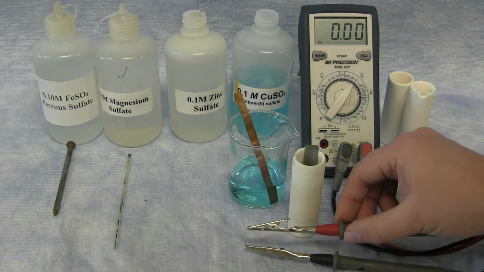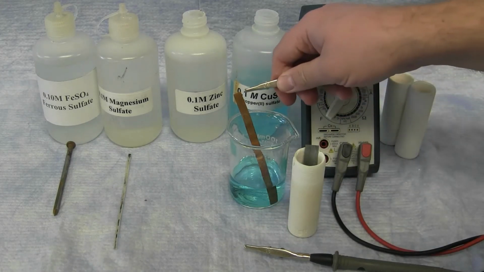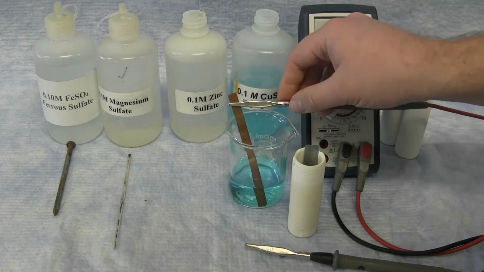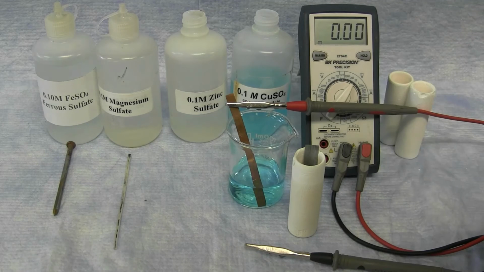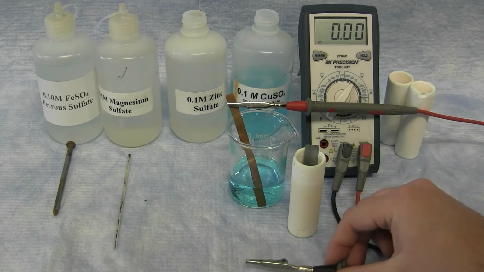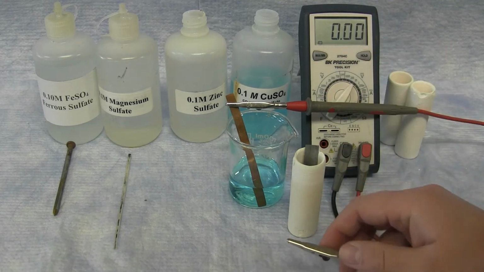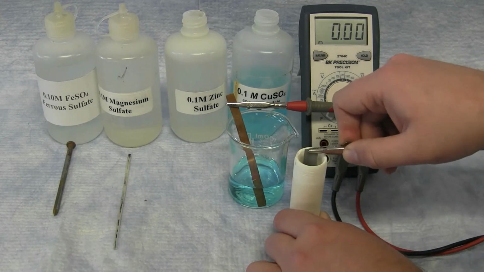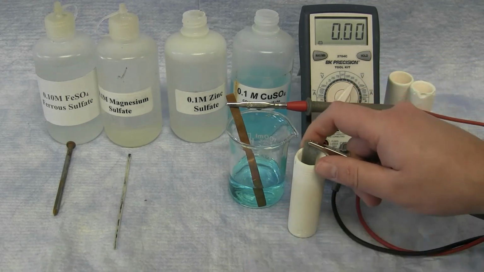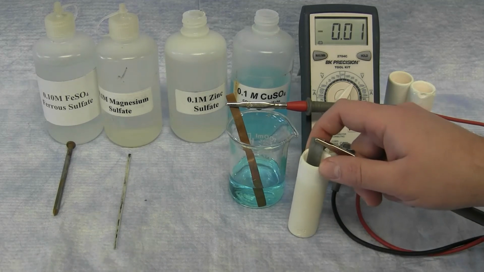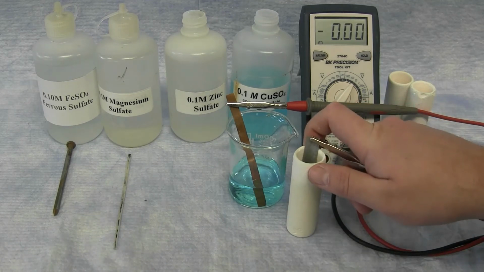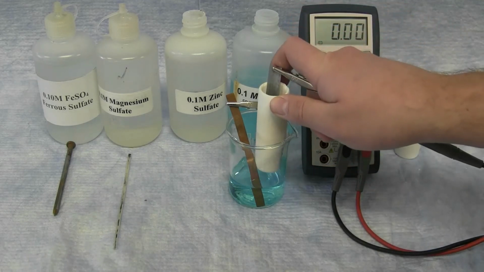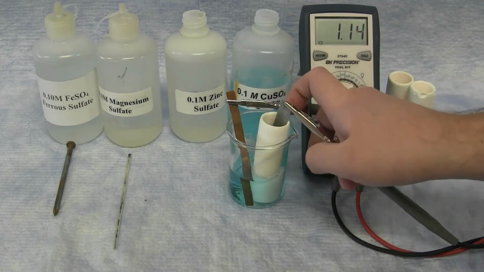The copper electrode will undergo oxidation, and therefore I will connect the red lead to the copper. The zinc will undergo reduction, and therefore I will connect the black lead to the zinc. Once the two leads are connected, you can then pick up the porcelain cup and place it in the beaker solution.